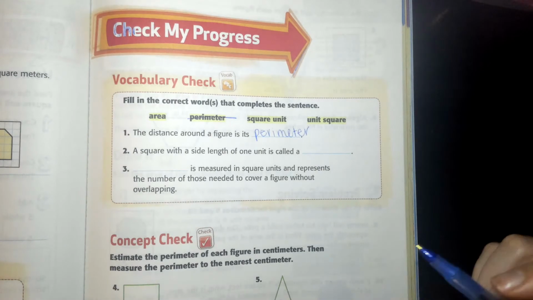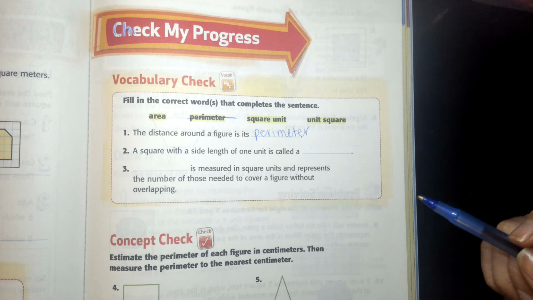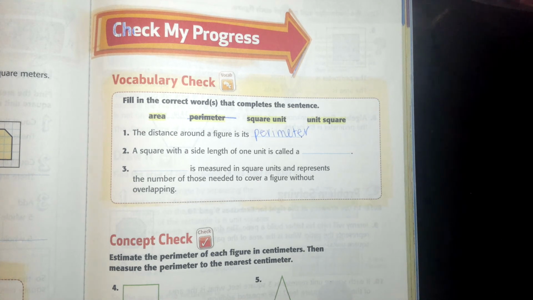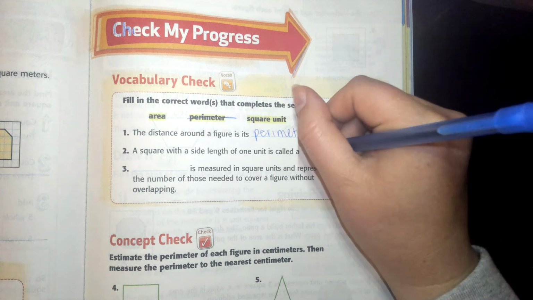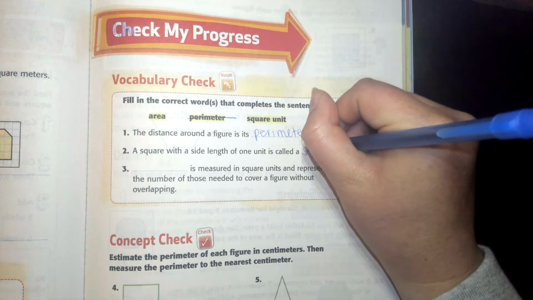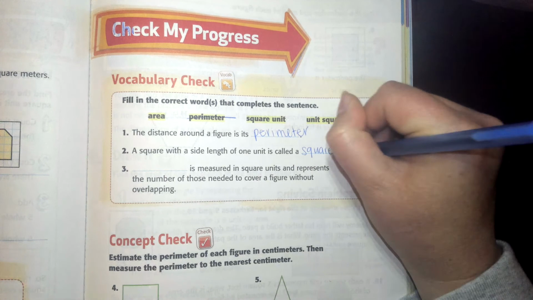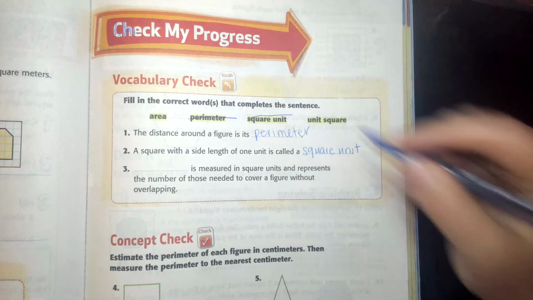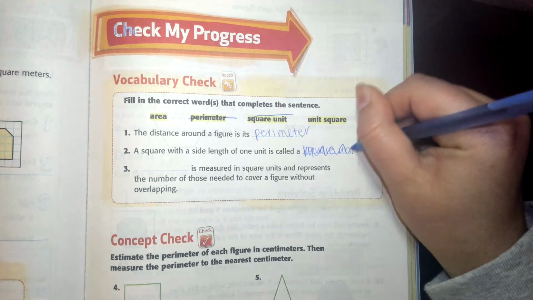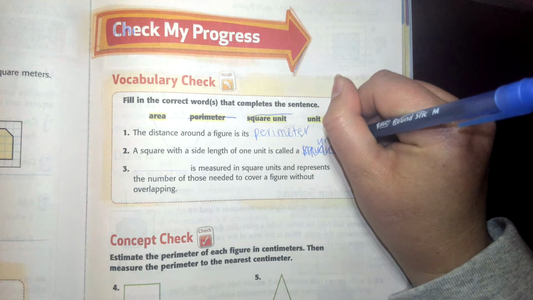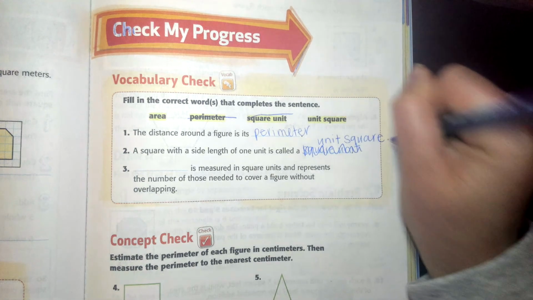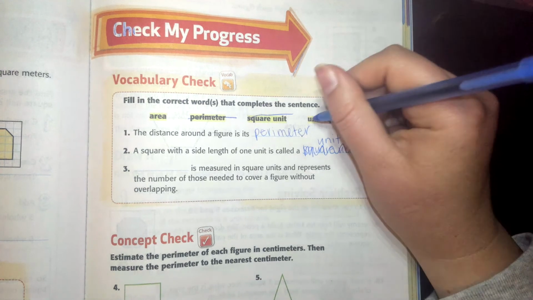Number 2 says a square with a side length of 1 is called a, what do you think? If you said square unit, you are correct. Okay, next. Oops, I messed that up. I'm sorry, 3rd graders. This is a unit square. I had it in my head backwards. That's okay. We make mistakes sometimes, right?